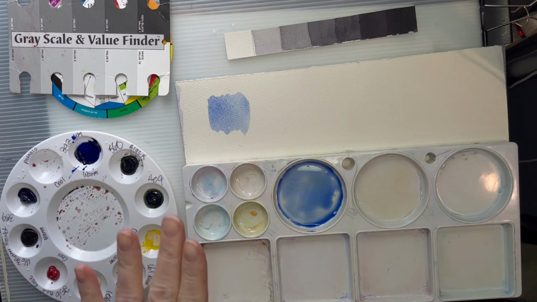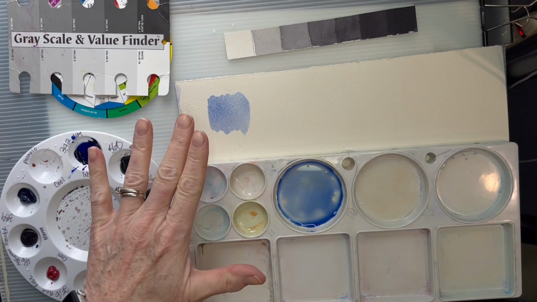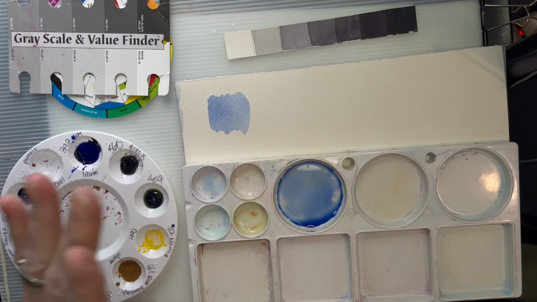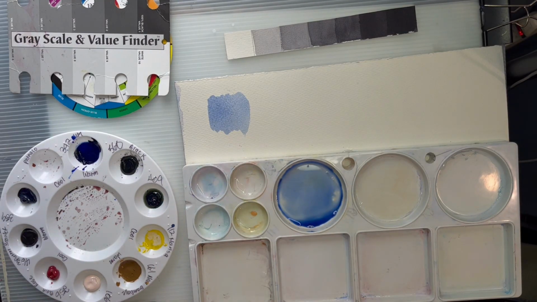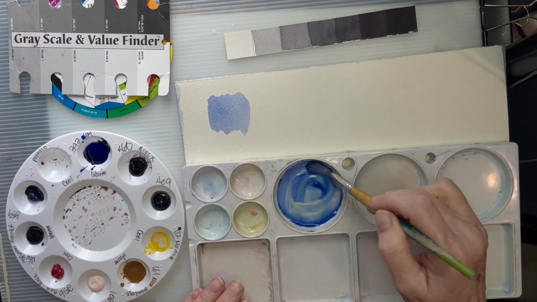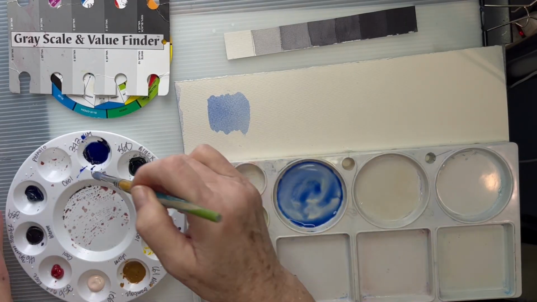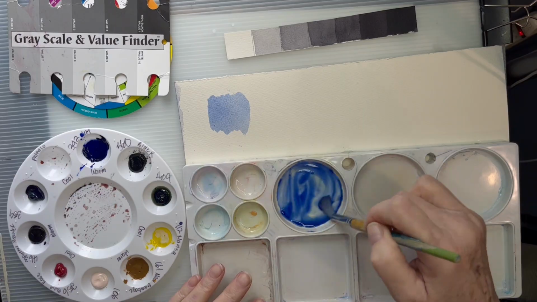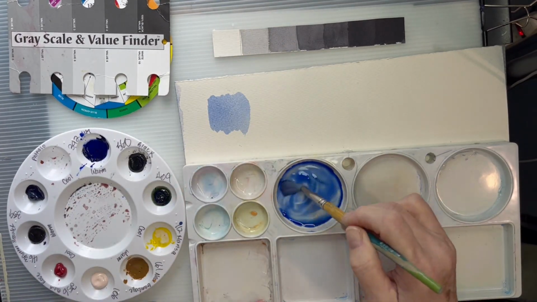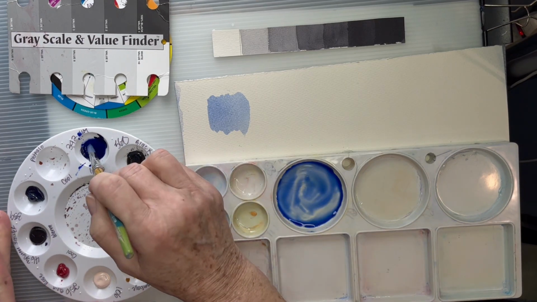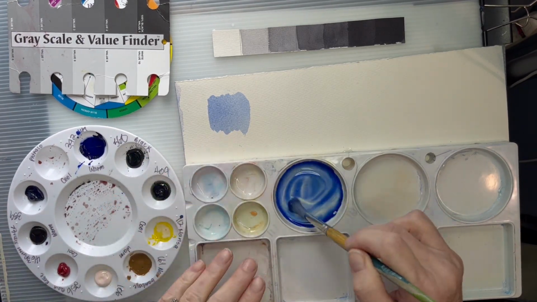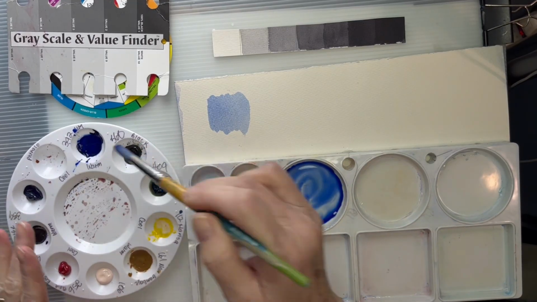Now, if that dries, in order to go to the next value, I'm actually skipping one value, because if you end up painting over top of this, let's say we just go into the well two more times, we're trying to get to this level here, it's not enough difference between the first iteration and the next iteration.